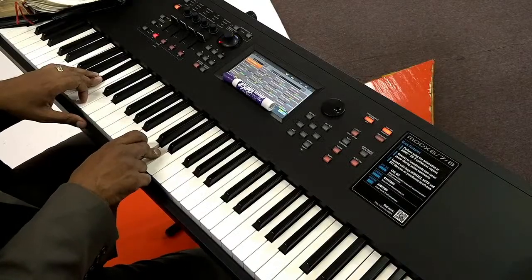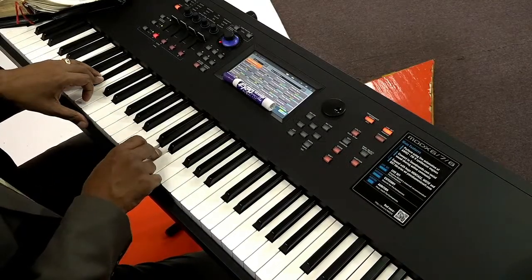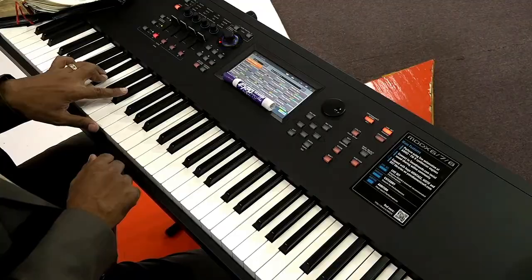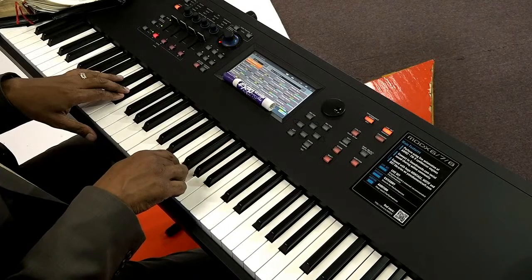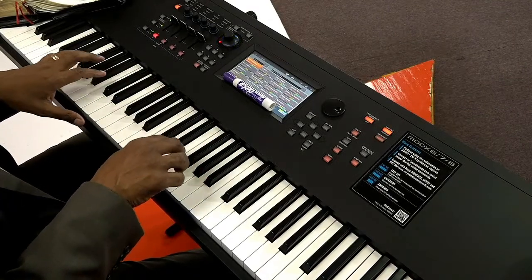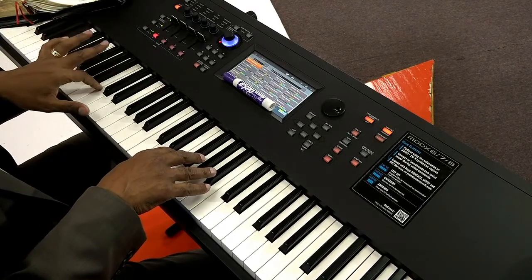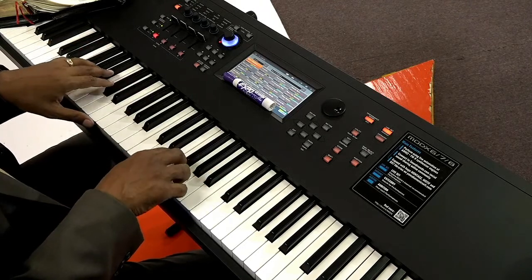Now the next line we have B flat, then E flat. So let's try that. So the right hand goes and the left hand is just B flat, then we go to E flat. So we put them together.